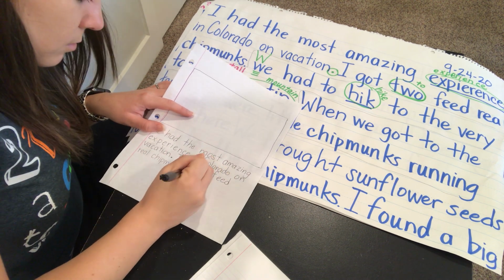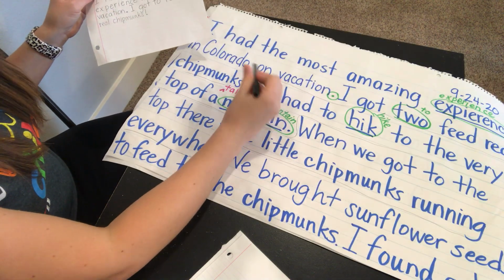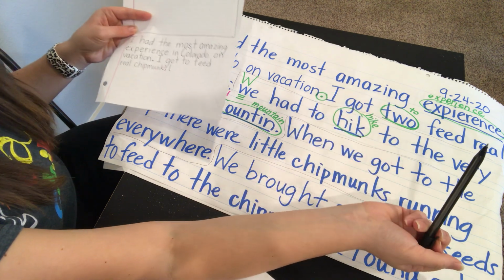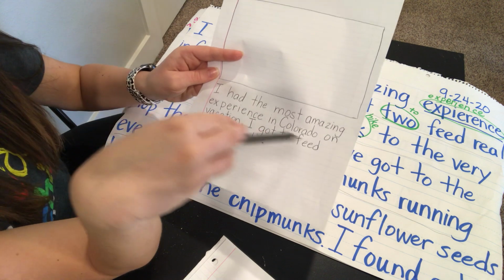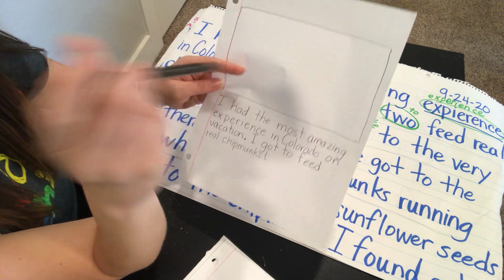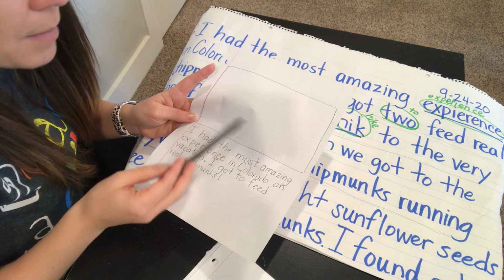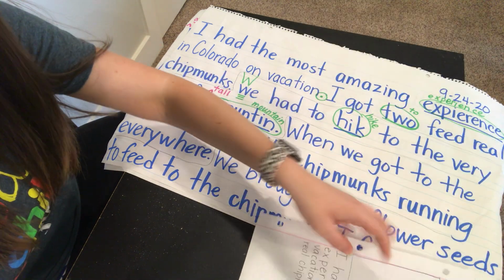Oh, okay. So this is where I stopped planning for page 1, and I decided my next sentence I wanted to be on the next page, so that's all I need to put on this page of my story. I had the most amazing experience in Colorado on vacation. I got to feed real chipmunks. So later, after I've written my whole story, I can go back and add my picture, but right now I'm just worried about getting the words done first.